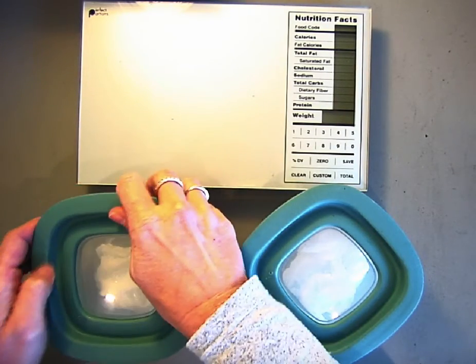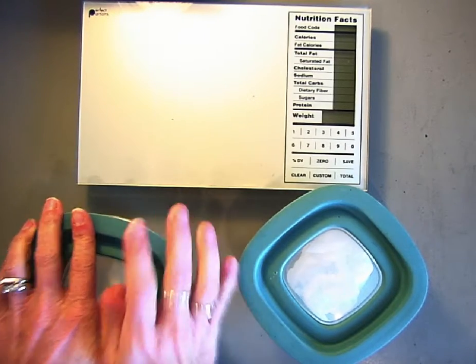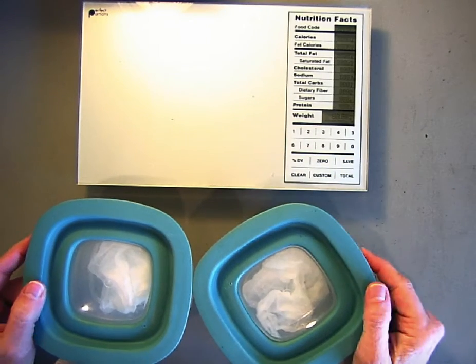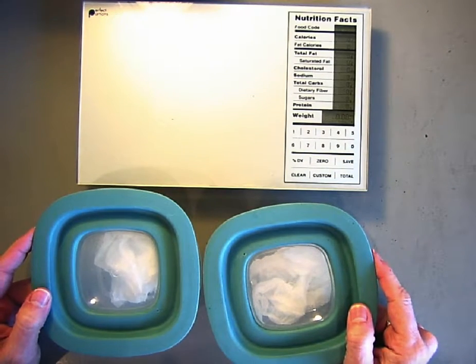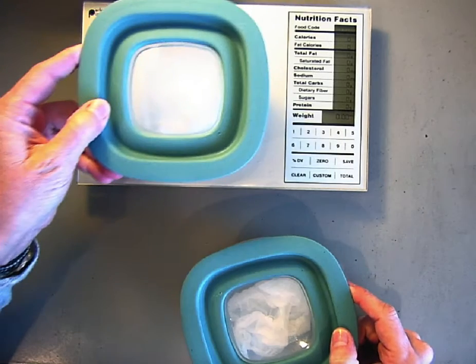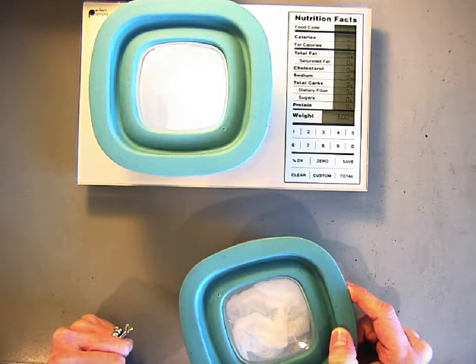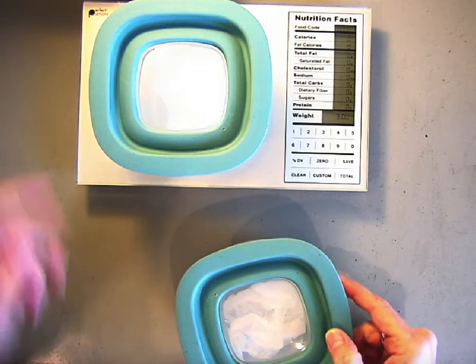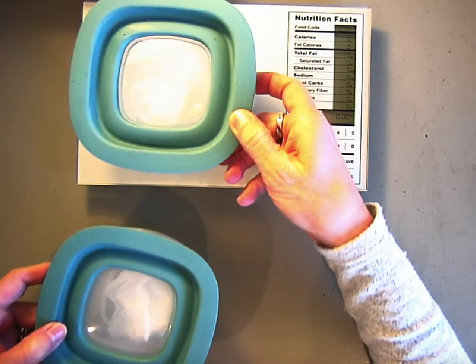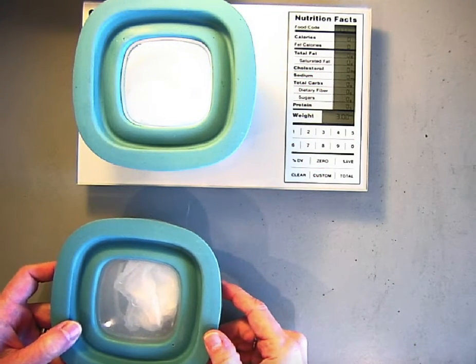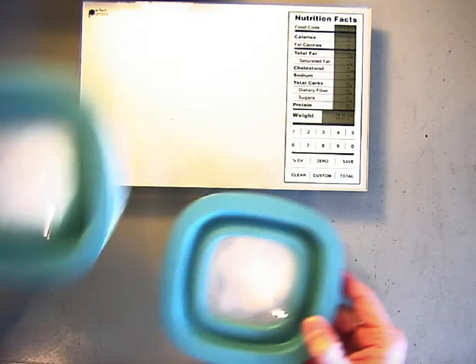So I'm going to close them first. Okay, and I'm going to turn on the scale, and then we can see that they should weigh exactly the same. So that one says 3 ounces, and then this one says 3 ounces. Yay, they weigh the same.